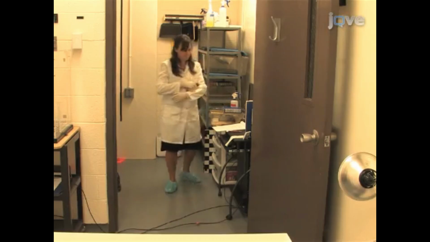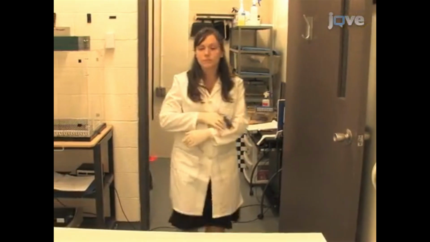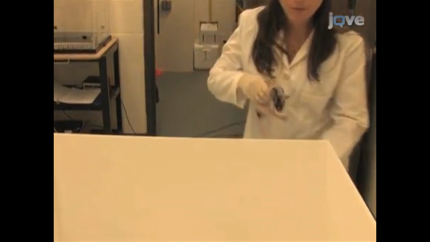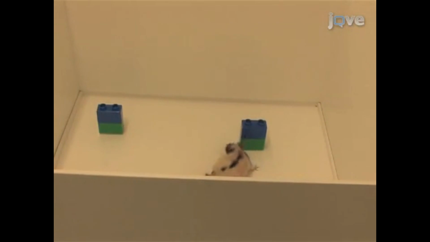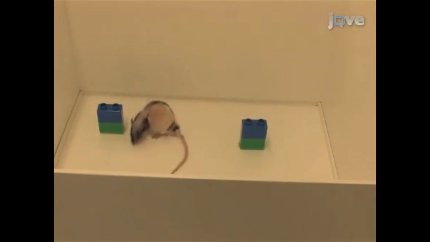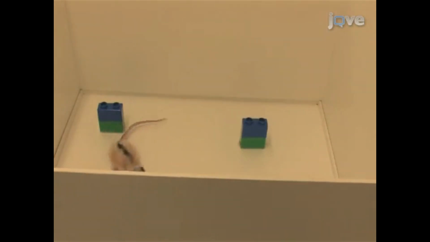Add 1 identical copy of the blocks to the same spatial position as during the familiarization phase and 1 to a novel spatial position. After the 5-minute delay interval, reintroduce the animal to the testing arenas for a test phase and allow them to explore freely for 3 minutes. If the spatial arrangement of the blocks from the familiarization phase is remembered, the rat will spend more time exploring the block in the novel spatial location.